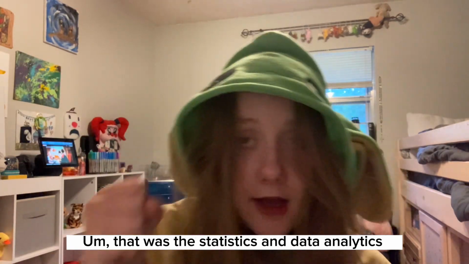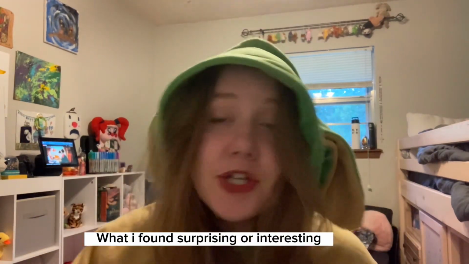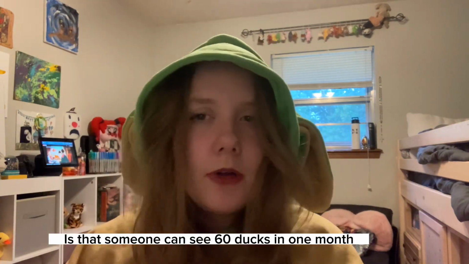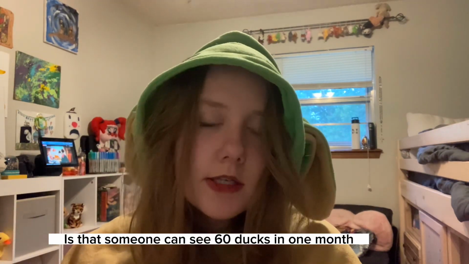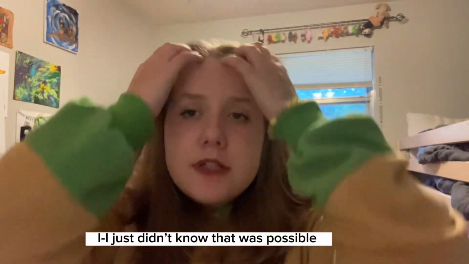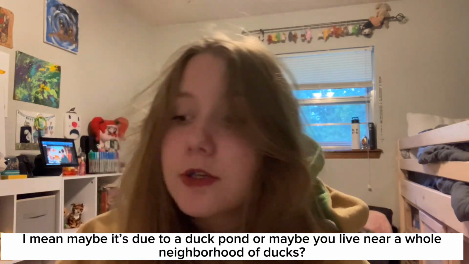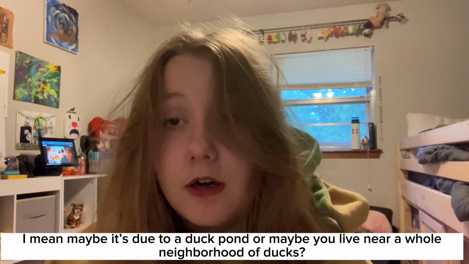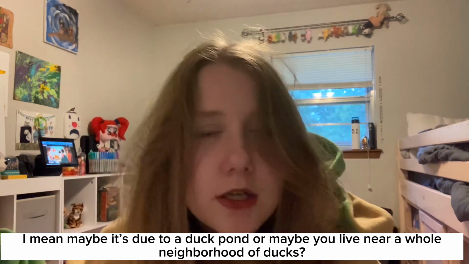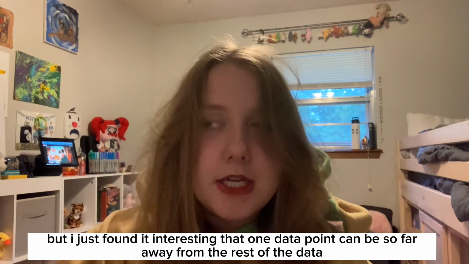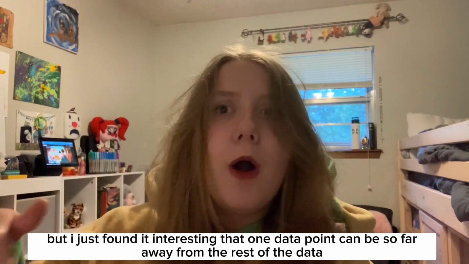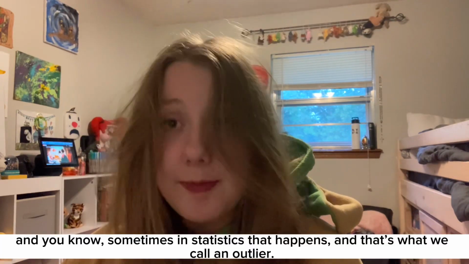Statistics and data analytics. What I found surprising or interesting is that someone can see 60 ducks in 1 month. I just didn't know that was possible. I mean, maybe it's due to a duck pond, or you live near a whole neighborhood of ducks, but I just found it interesting that one data point can be so far away from the rest of the data. And, you know, sometimes in statistics that happens, and that's what we call an outlier.